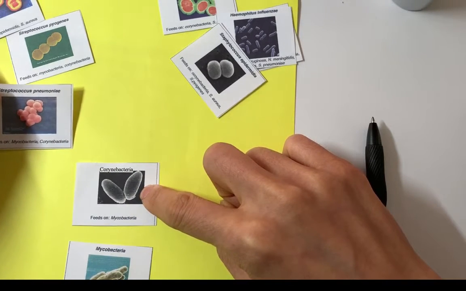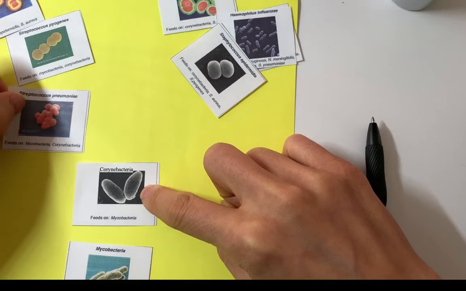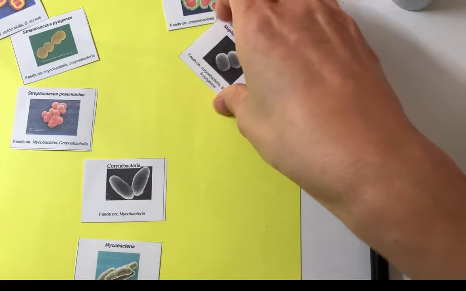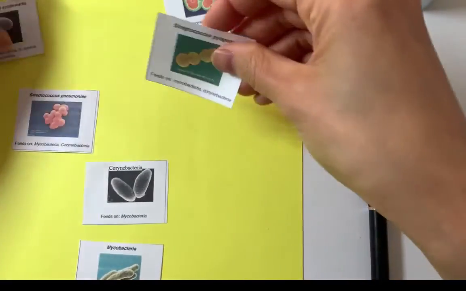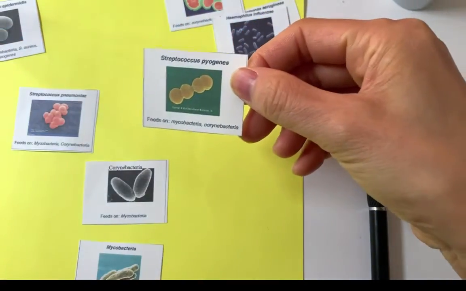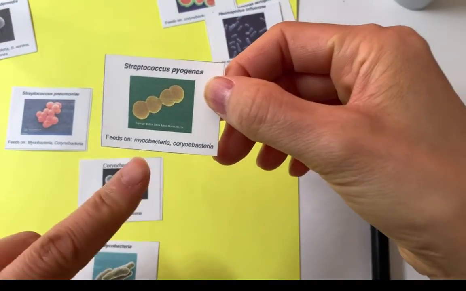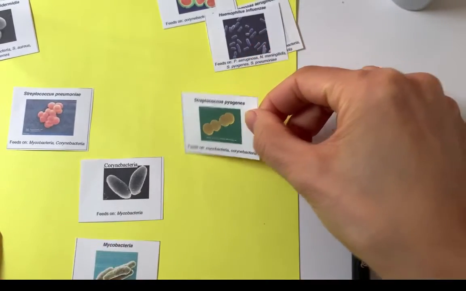So I'm gonna put that there. And then this also gets energy from the mycobacteria and the Corynebacteria.